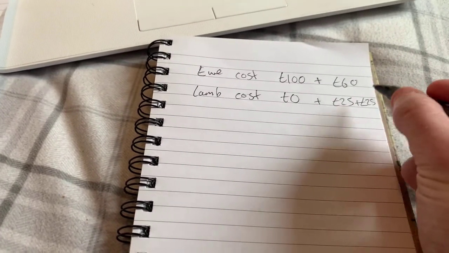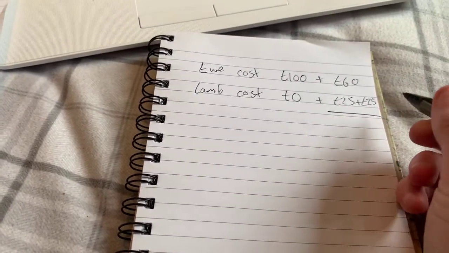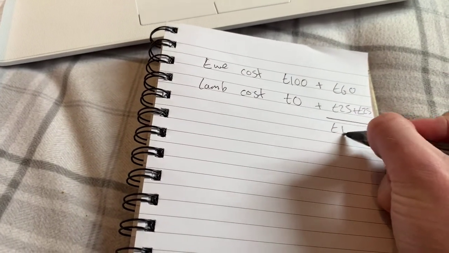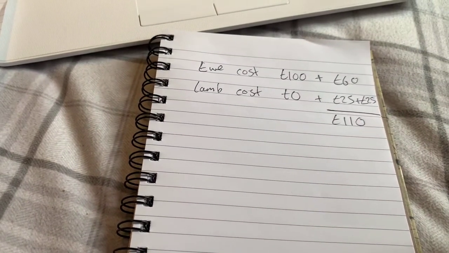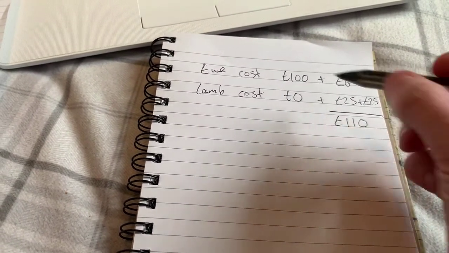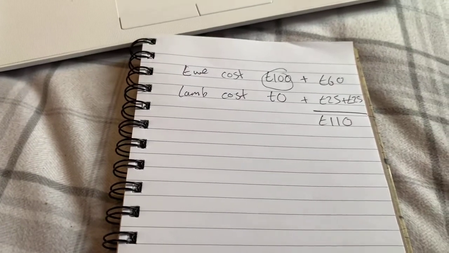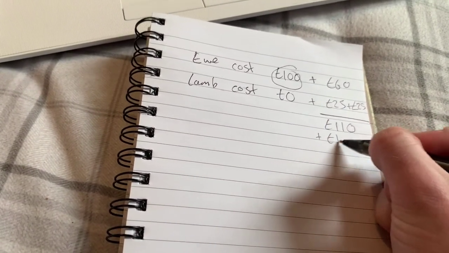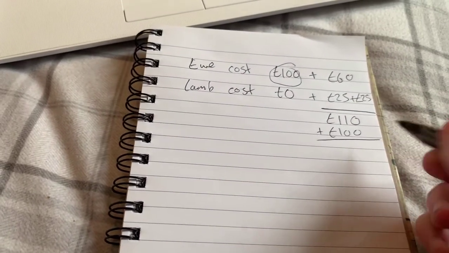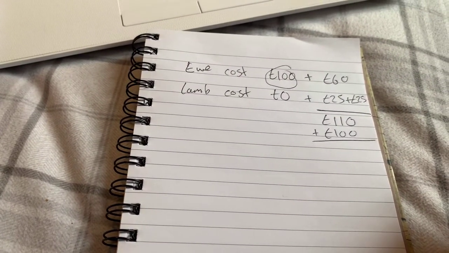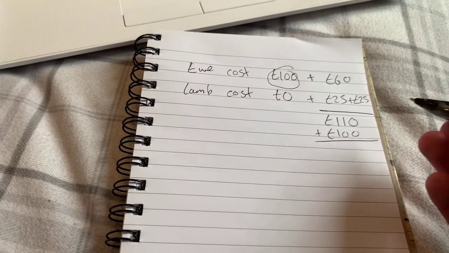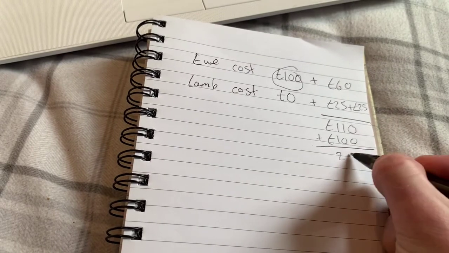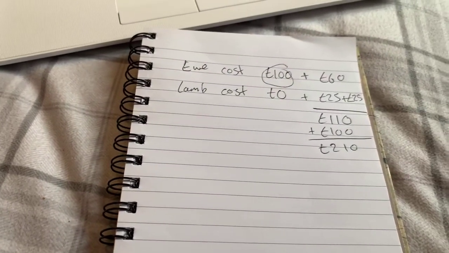So let's add that up together. 60 plus 25 plus 25, it cost me £110 to feed them. But obviously I'm going to have to add on my original £100. So the lambs and the ewe cost me over the whole year £210.